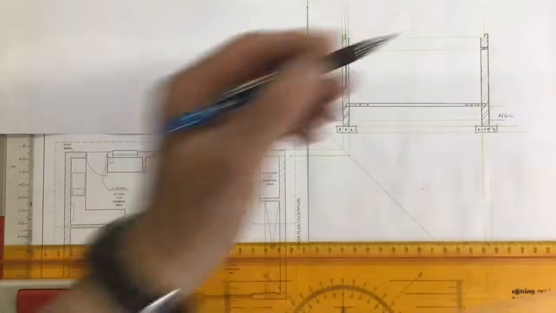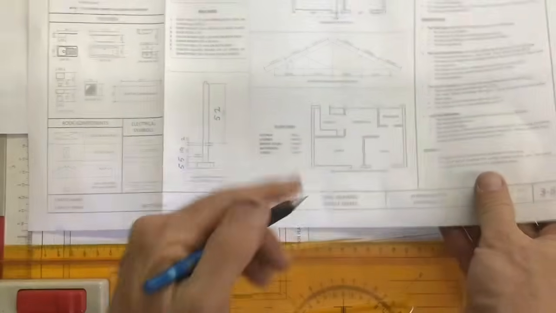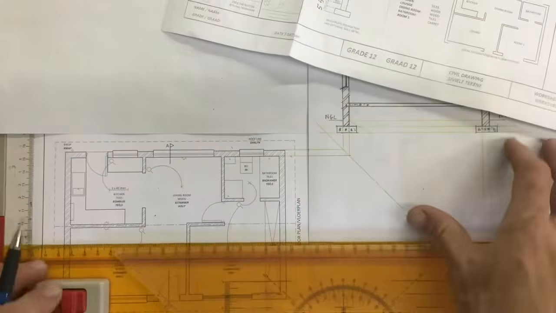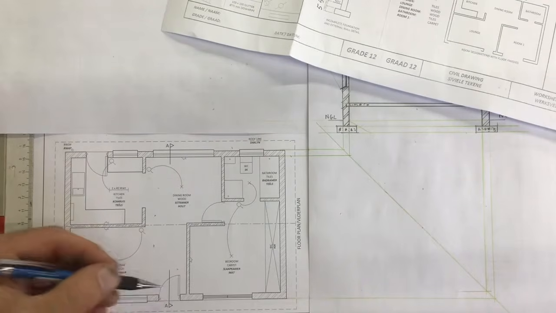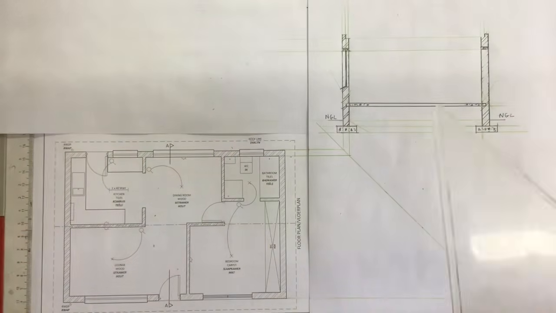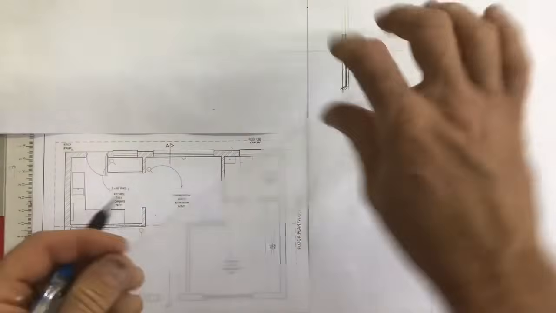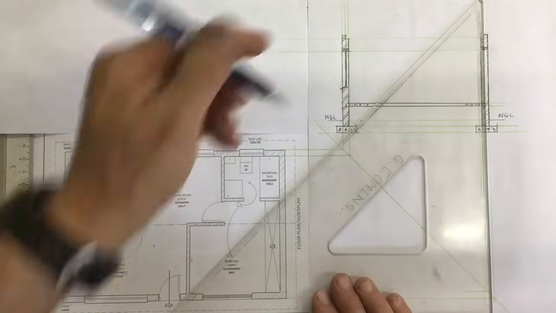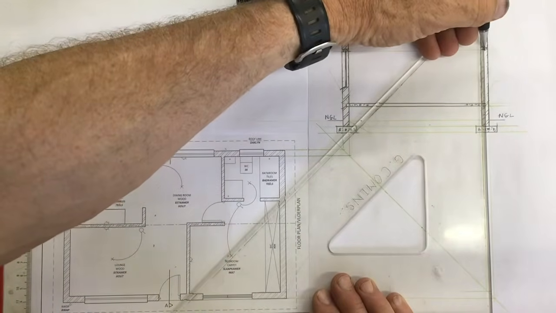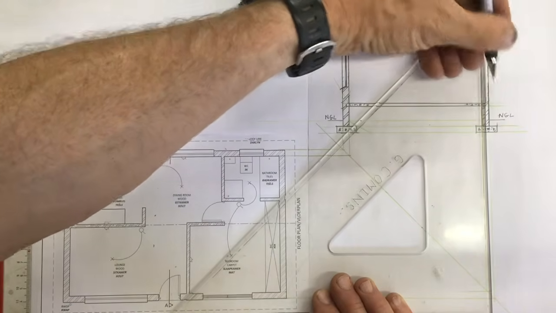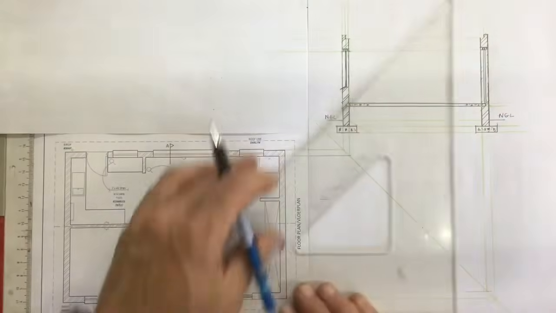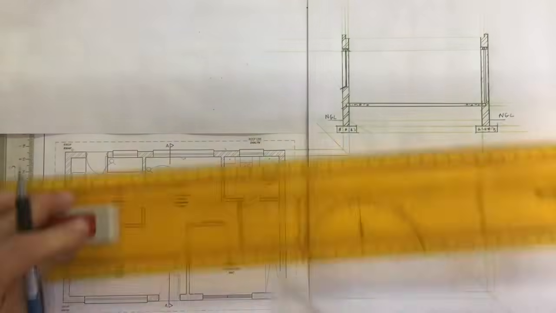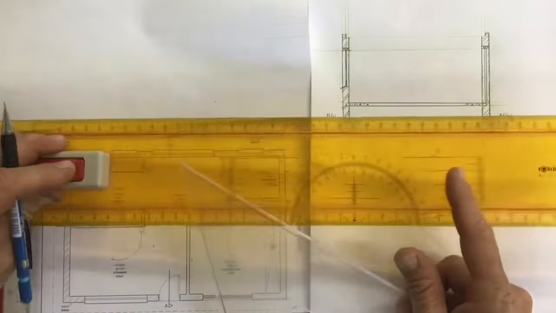Right, I come across to this side. I have got, on this plan, a door there, there's my door that I'm looking at, and I need to put in that door frame. I come in over here, and I'm going to draw that door frame over here, coming down in the middle. There you go. All right, there's my door.